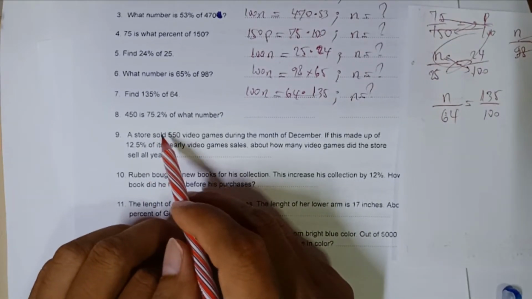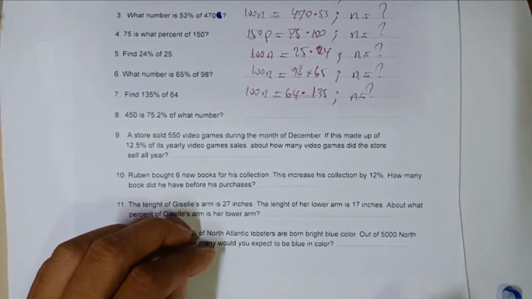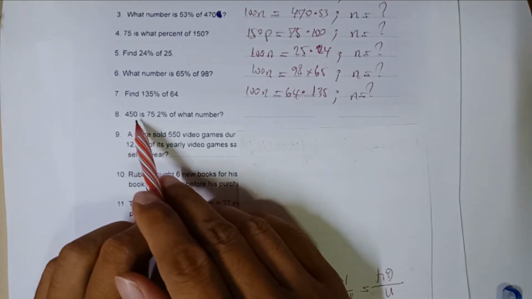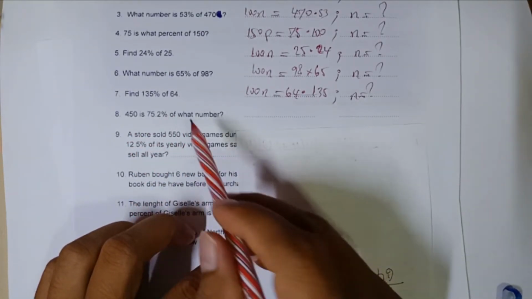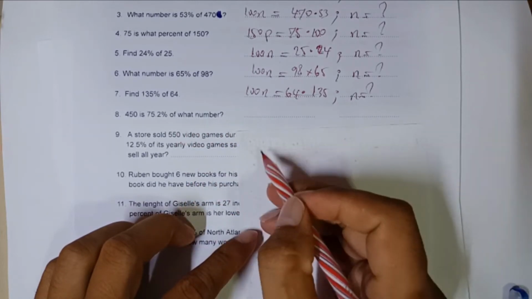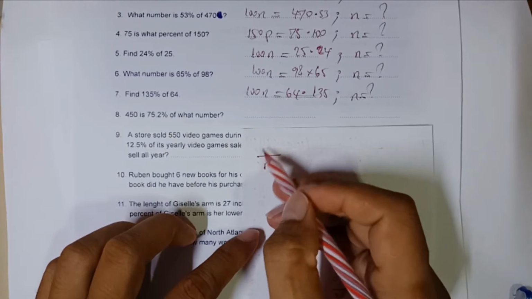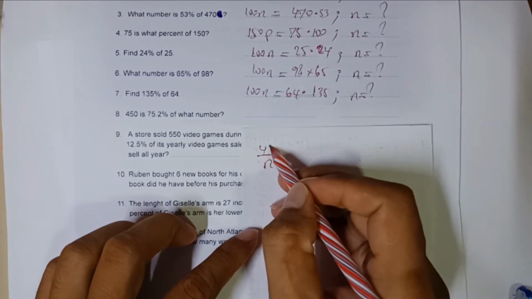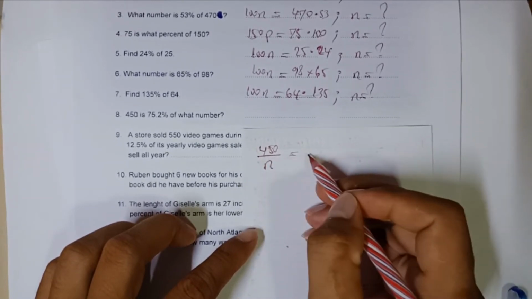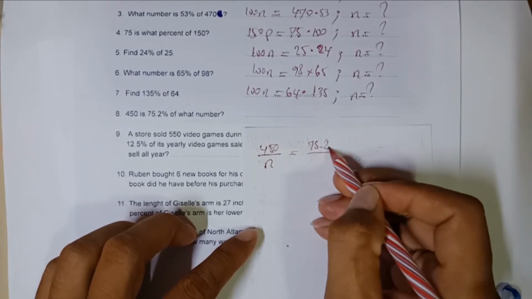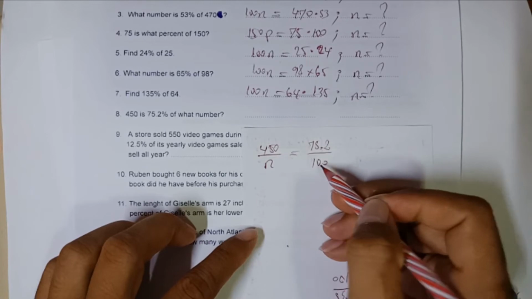For number 8, 450 is 75.2% of what number? Alright, so the denominator now is missing, and the numerator will be 450, equal to 75.2 over 100.